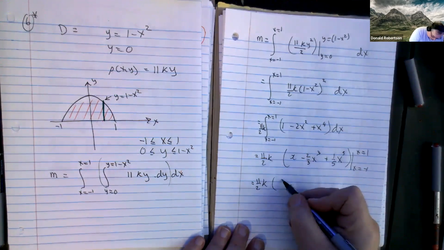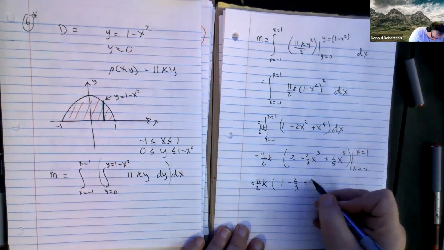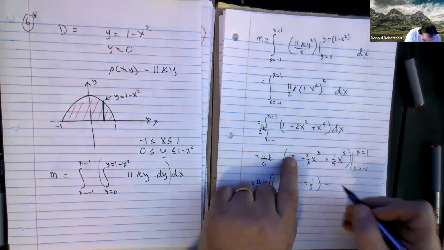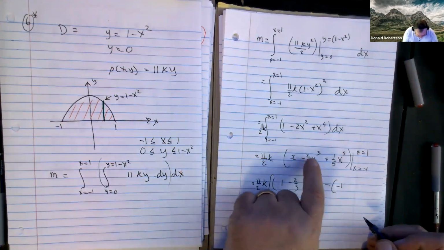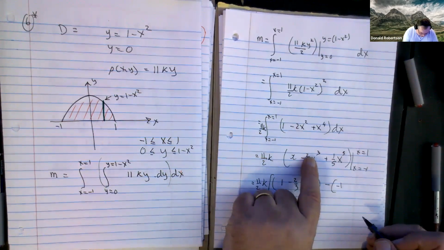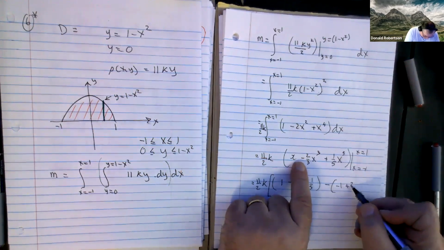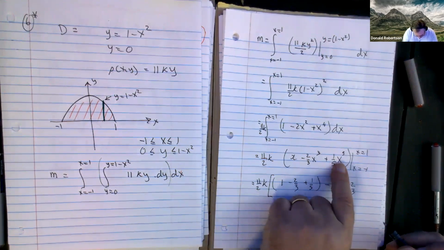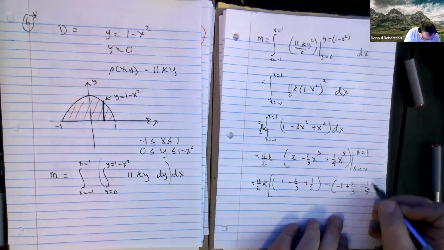Okay, you plug in 1, plug in 1, you plug in 1. If you plug in -1 here, you get -1 because -1 cubed is -1, but that's also negative, so you end up with +2/3. And if you plug in -1 here, you get -1 to the 5th, which is still -1, and so you get -1/5 here.